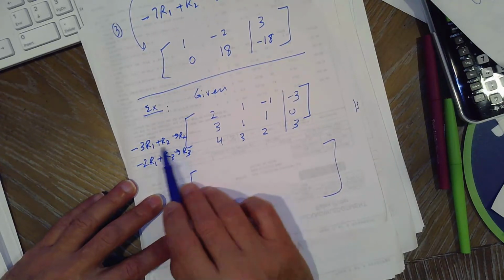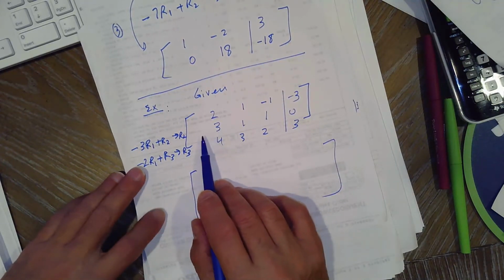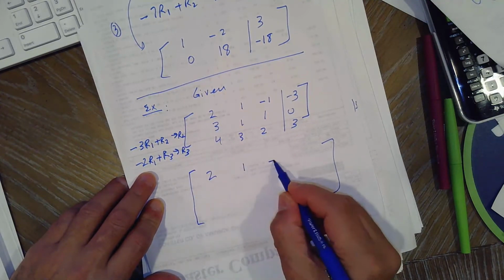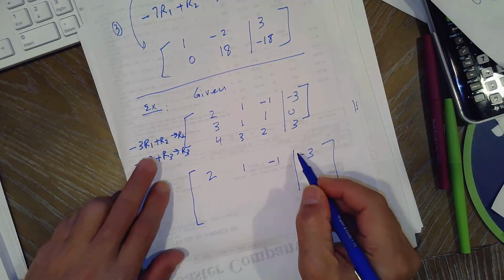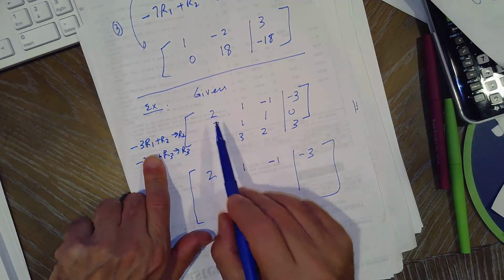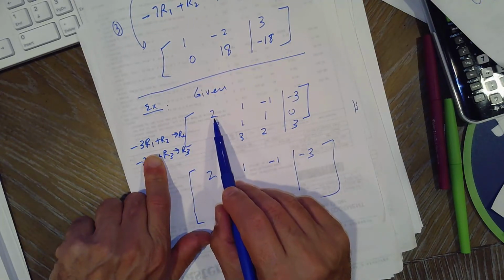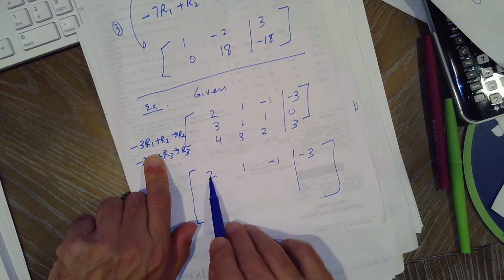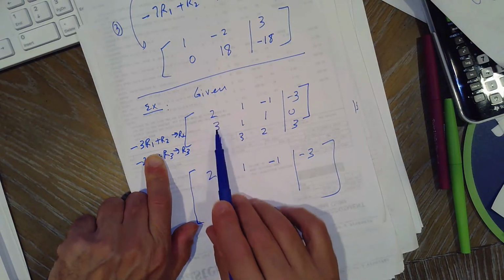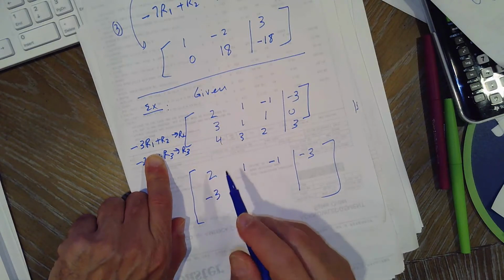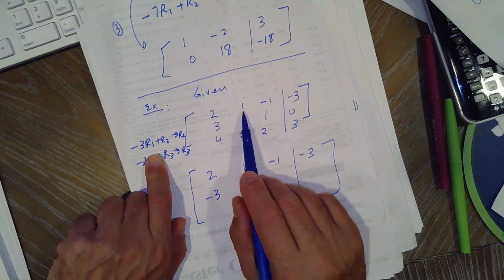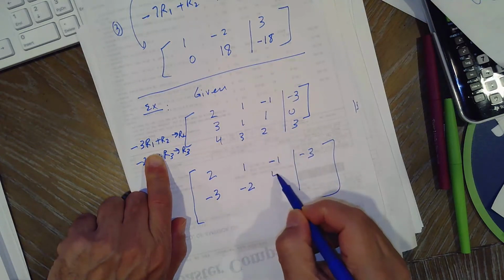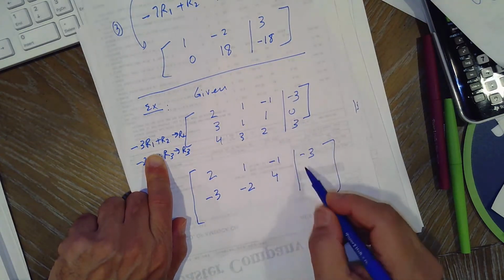So usually the command is next to the row that we're going to change. So we're going to change rows 2 and 3. We're keeping row 1. So we're going to do -3 times R1 and add it to R2. So -6, right? -6 plus 3 is -3, and -3 plus 1 is -2, and then 3 plus 1 is 4, and then 9 plus 0 is 9.